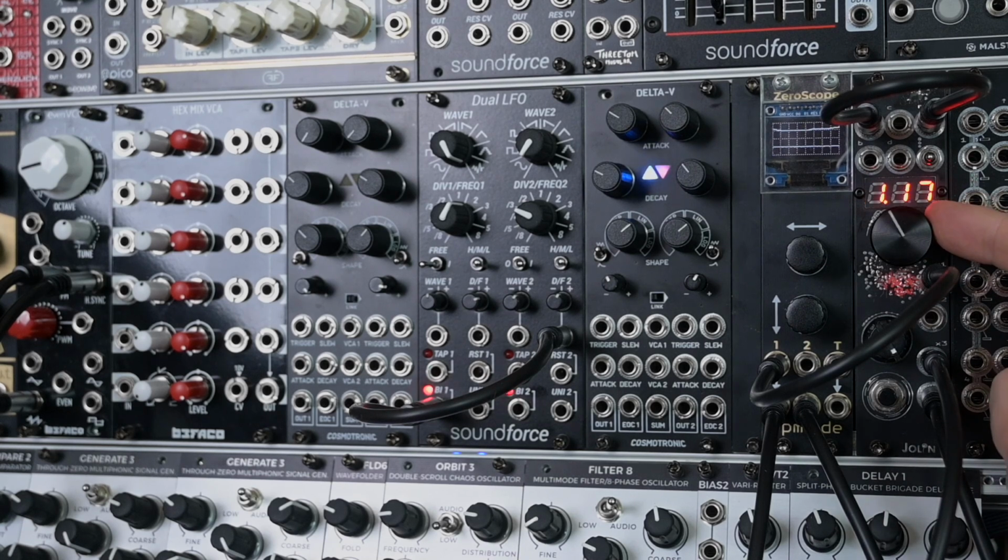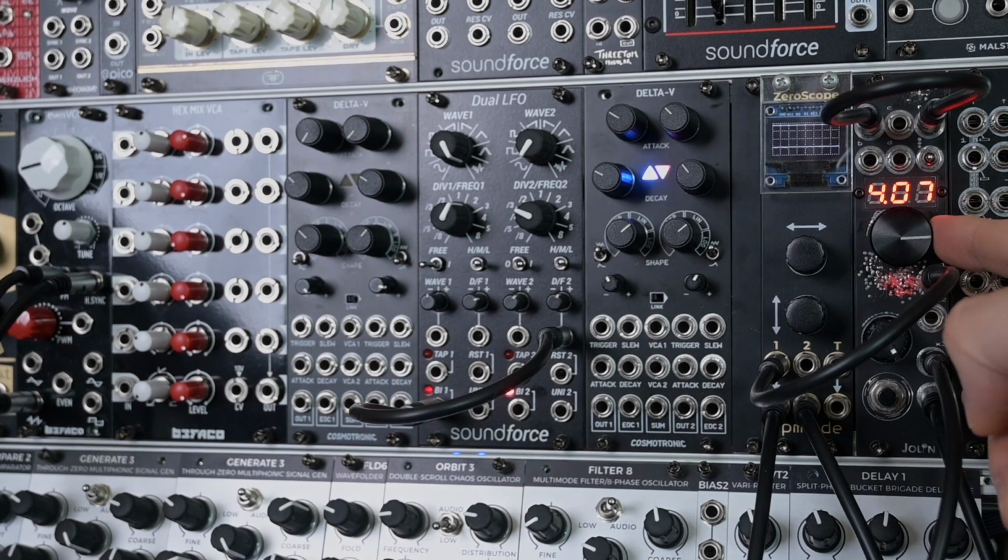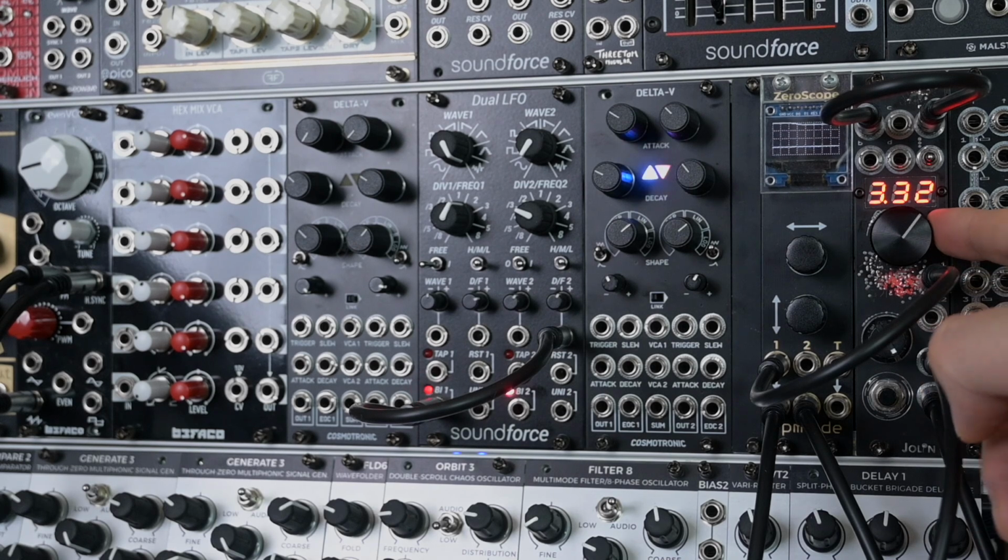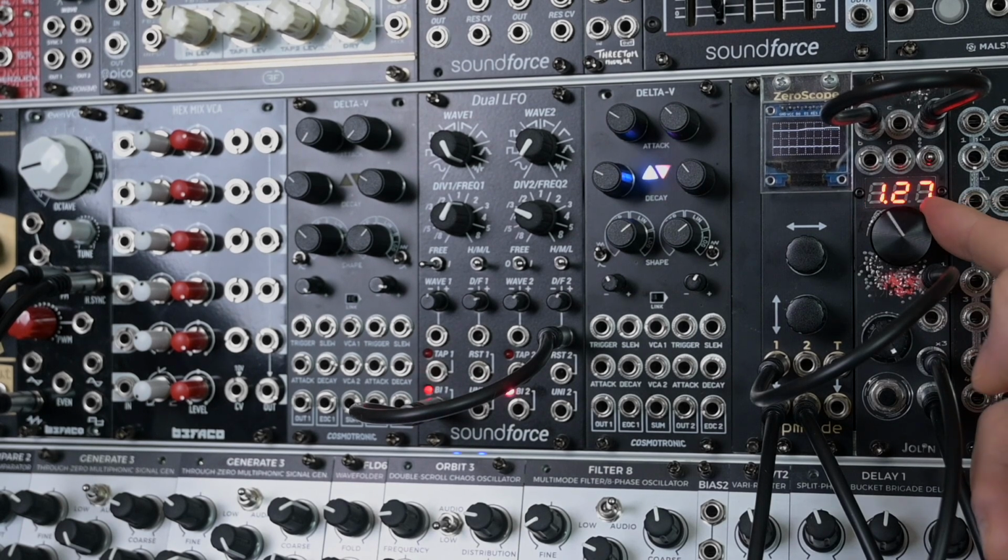So what I'm doing now is just adding an offset, represented by the voltage on the readout here, to the frequency of even VCO. It just means I'm increasing the pitch, but because it's patched in a hard sync patch, this causes the sound quality to change instead of the perceived pitch.